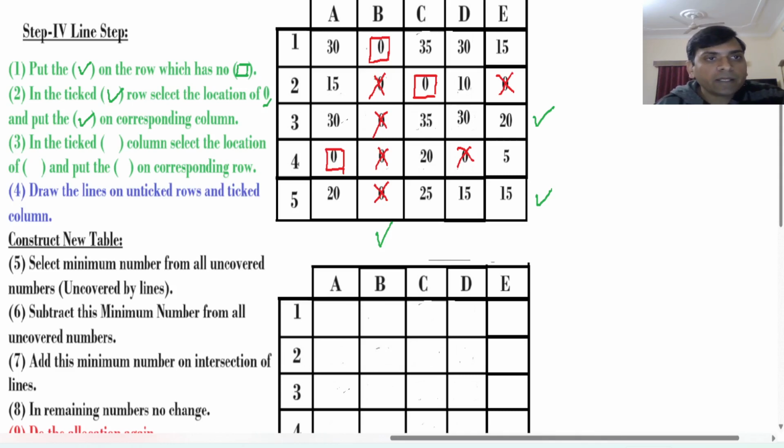Now the third point, in this ticked column, we will search location of box. This is the location of box, and tick the corresponding row. Put the tick mark on corresponding row.